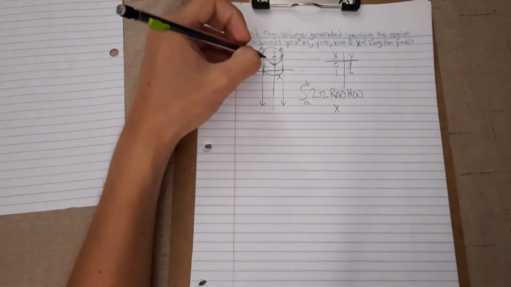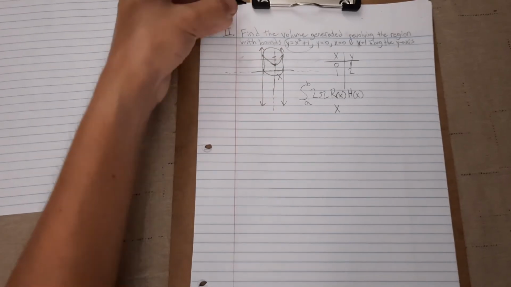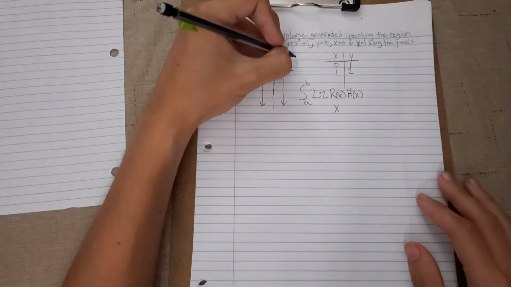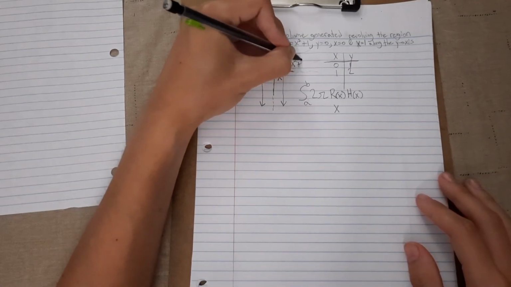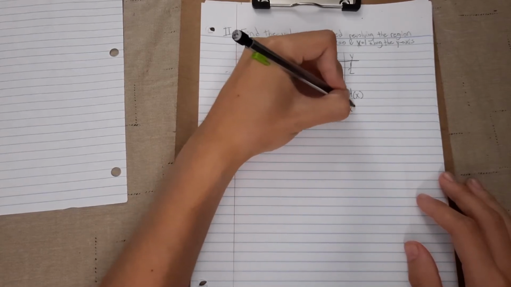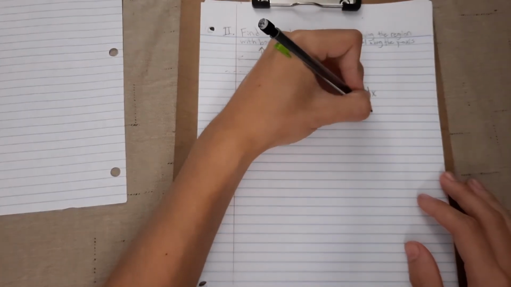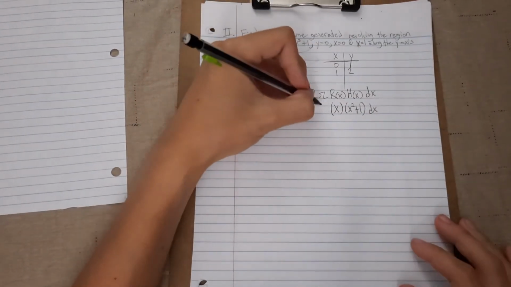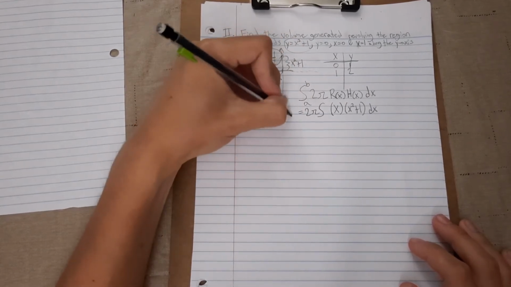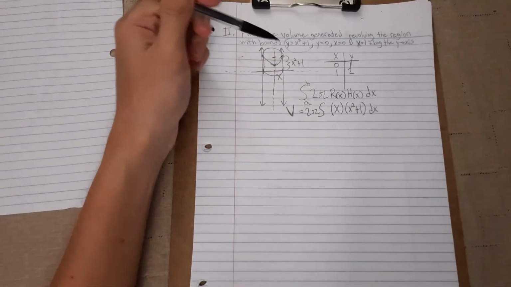What about the height now? Height is given in the problem as y. So the height of our problem is just going to be x squared plus 1. Oh, there should be a dx here. Okay, and this 2 pi can come outside the integral. Volume equals. Now, what do we do about the limits?